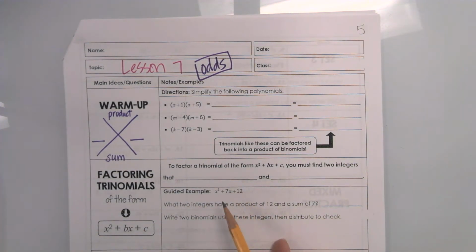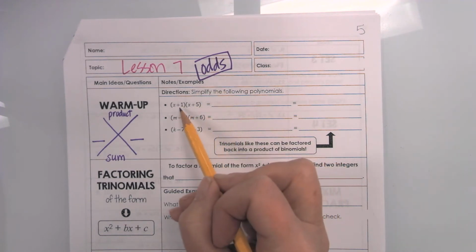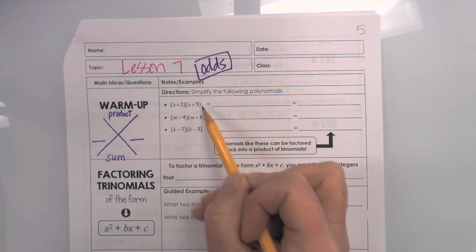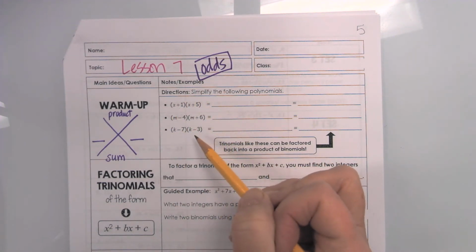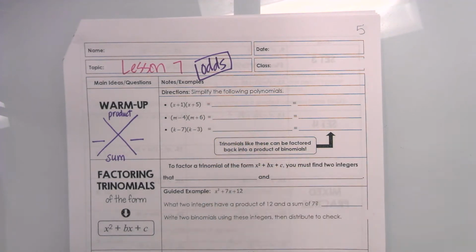Today we are going to be working on factoring trinomials of the form x squared plus bx plus c. When you see a polynomial in this form, you can factor it using the method that we do today. If you want to be ready for our assessment, then I would stop the video and try to solve these on your own, because this is a skill that you will need in order to master this target. Once you have done that, let's go ahead and take a look.